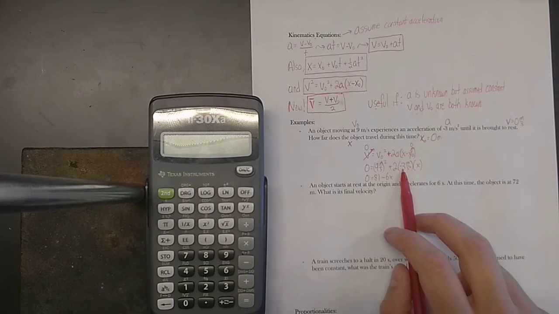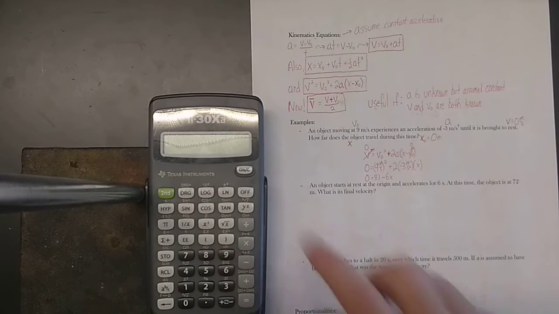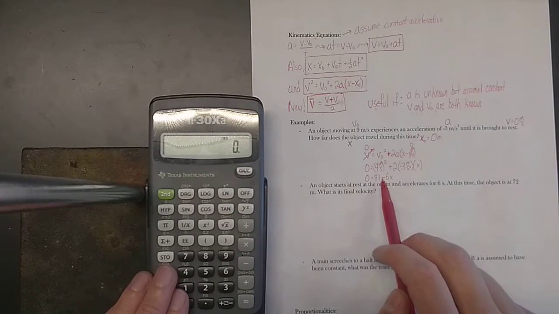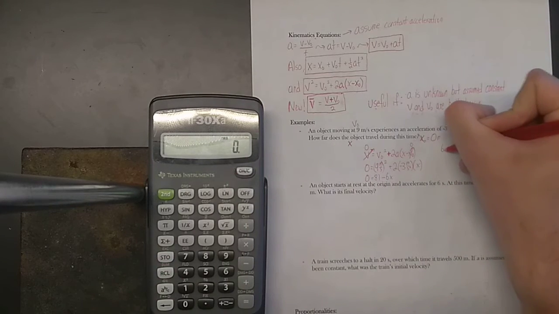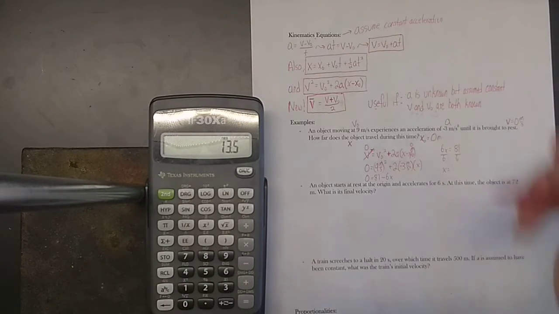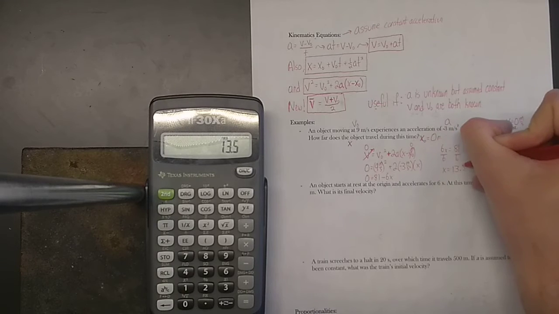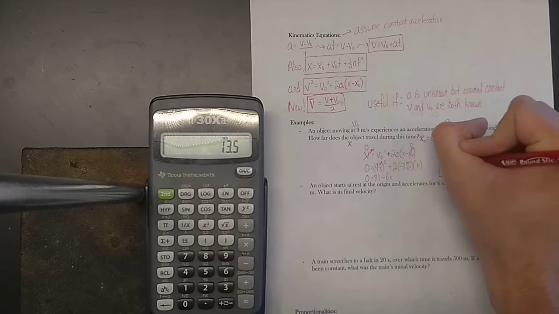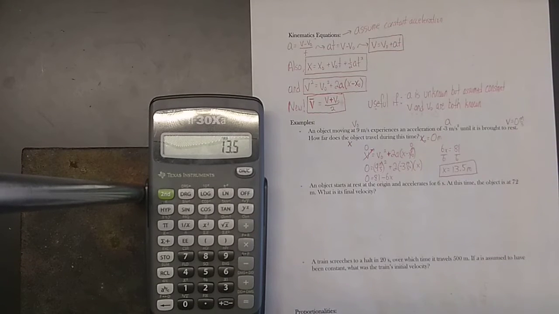2 times negative 3 times x is negative 6x. 9 squared is 81. To solve for x, I bring the 6x to the other side. 6x equals 81. Divide both sides by 6. I end up with 13.5, and I need to put units on the end, so this would be meters. Like that. Okay? There you go.